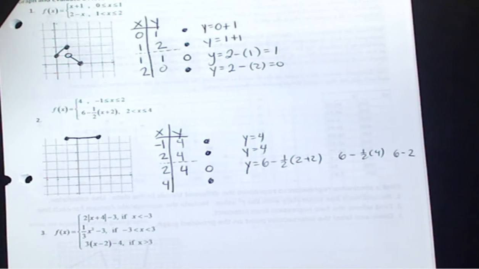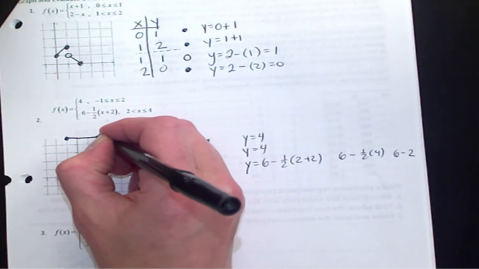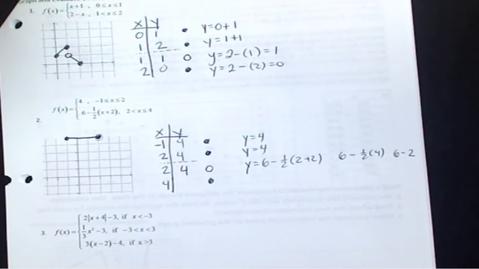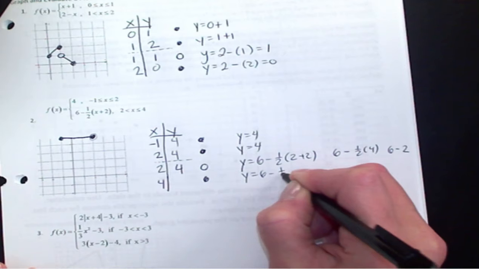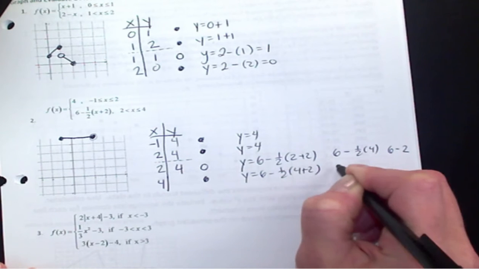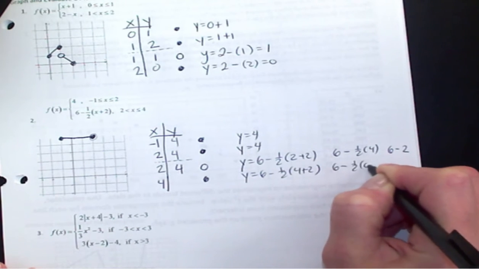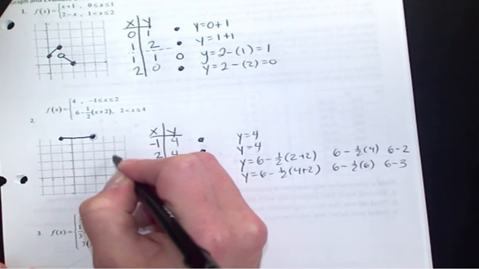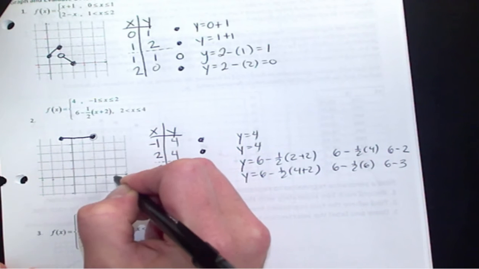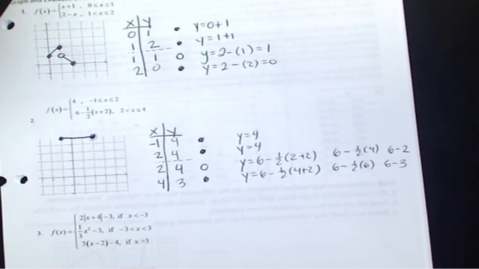Same point. Okay. Closed point and open point don't actually look different. They kind of overlap. Oh, I totally graphed it too high.